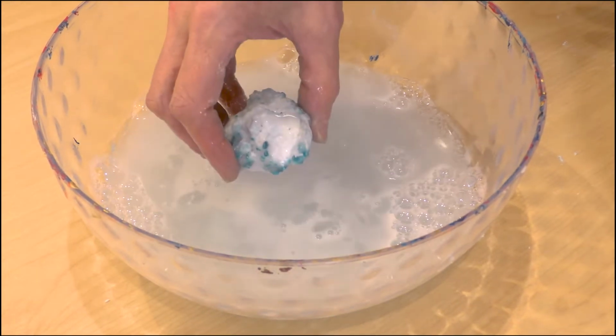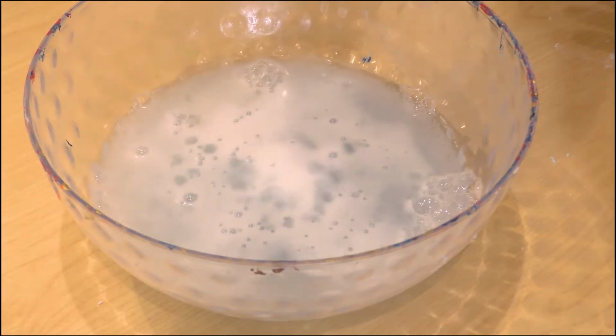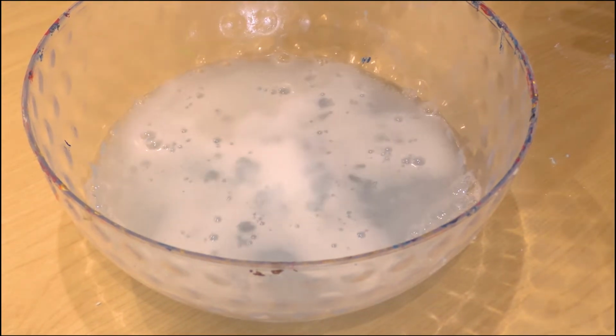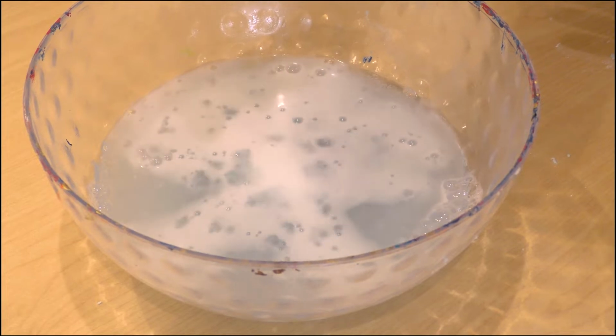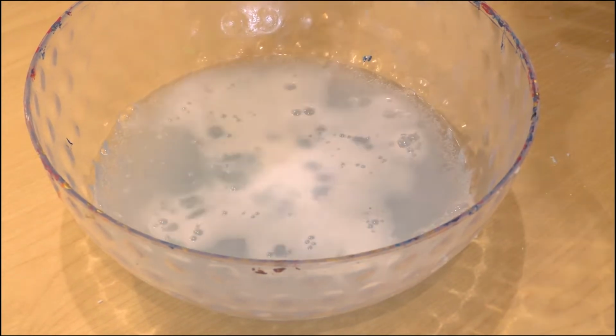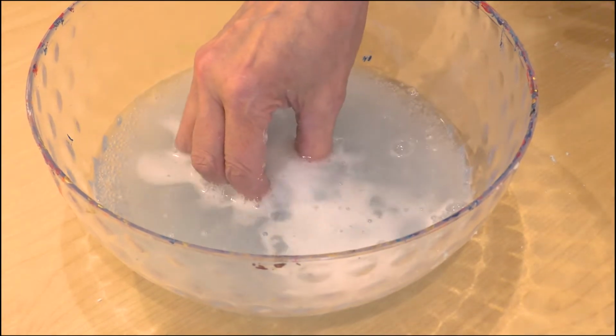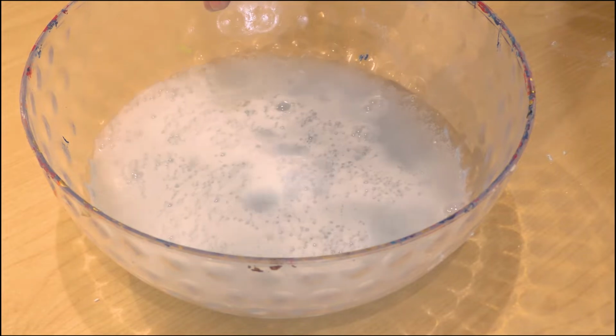See, it's gotten a little bit smaller, but that was kind of a bigger rock that I made. You can make it any size. It just takes a little bit longer when you've got a bigger rock. But it'll continue to react and react and react as it dissolves. I'm going to kind of help it and squish it just a little bit.